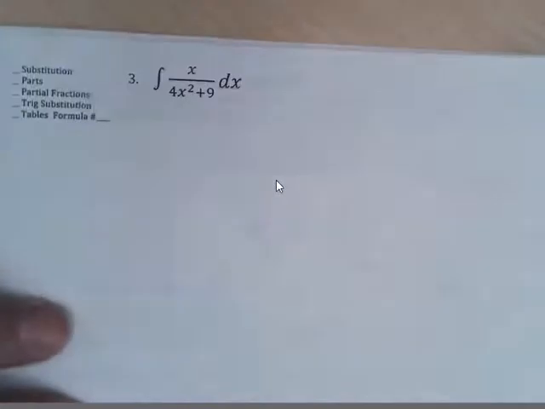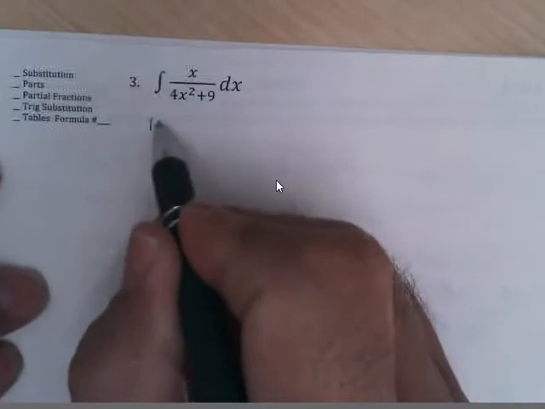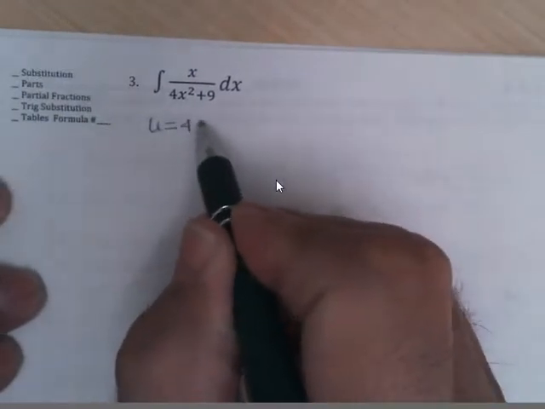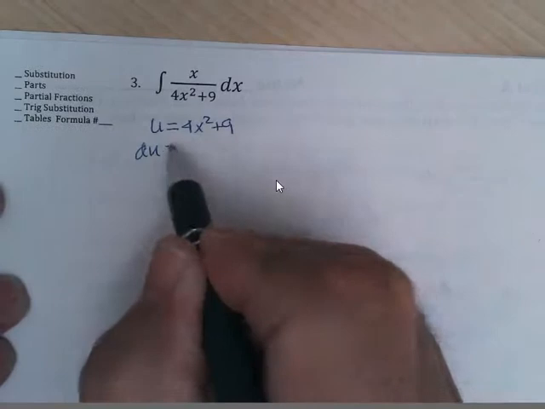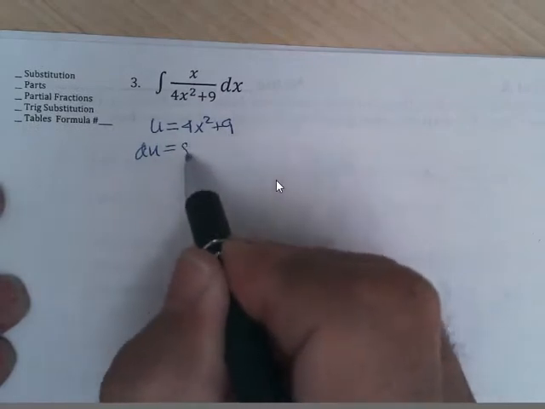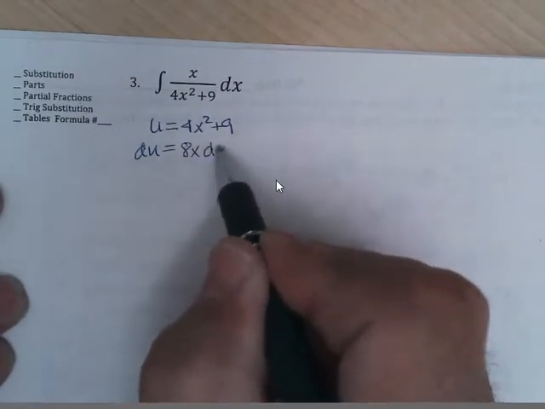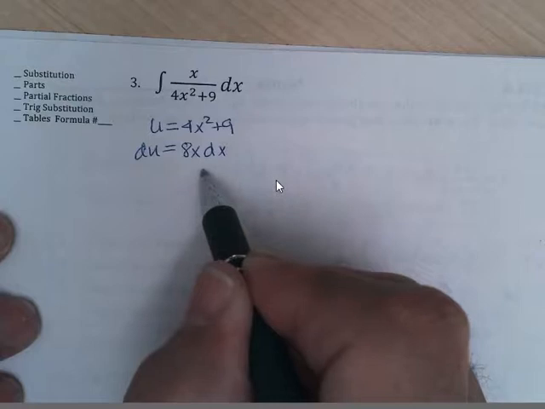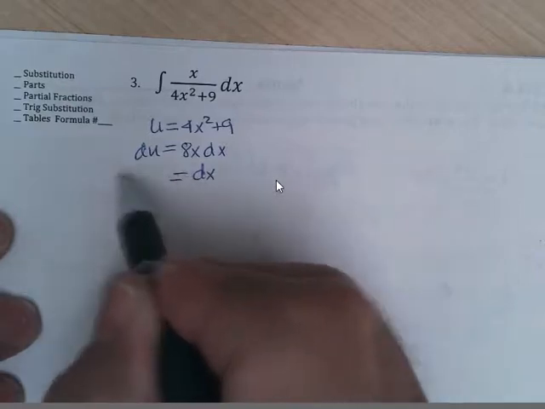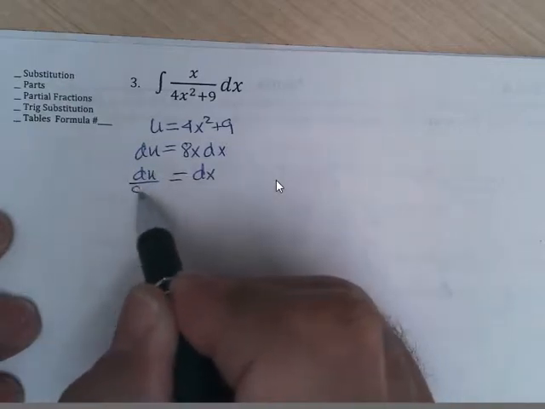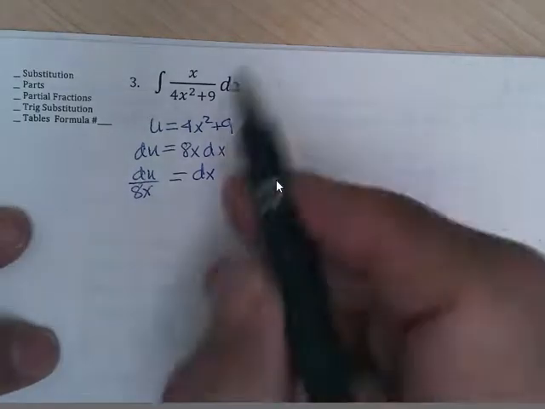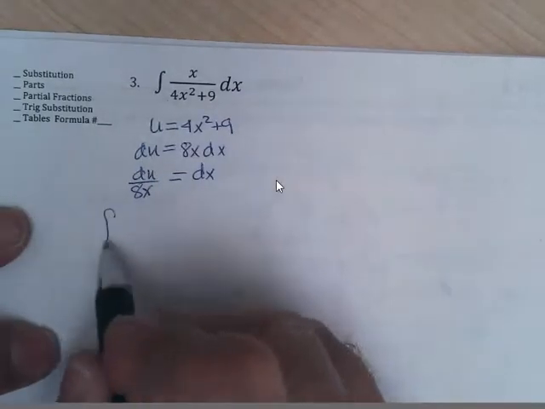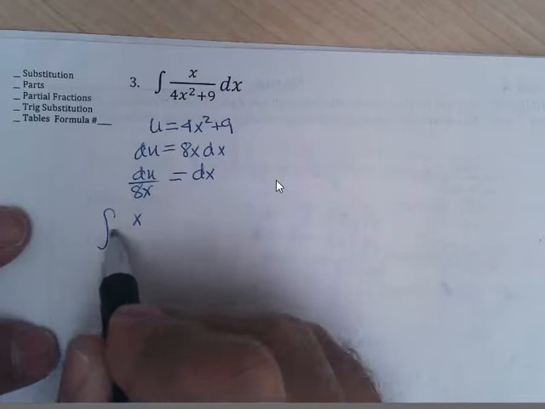Now this one's easy to do with substitution. We let u equals 4x squared plus 9. And du would be 8x dx. Divide by 8x, and we would replace dx with du over 8x. And this would become the integral of x.